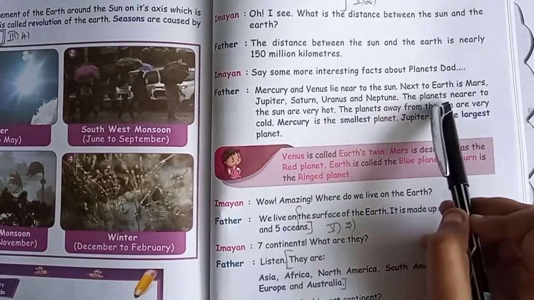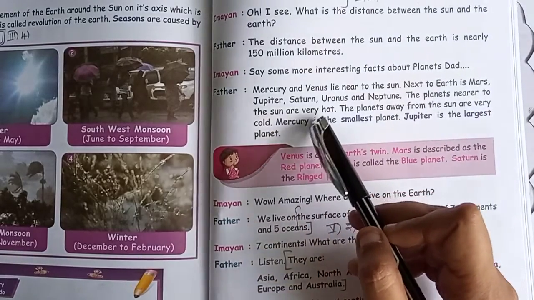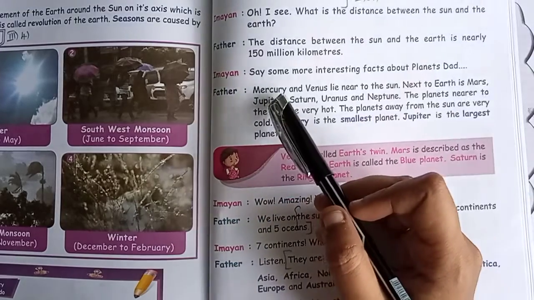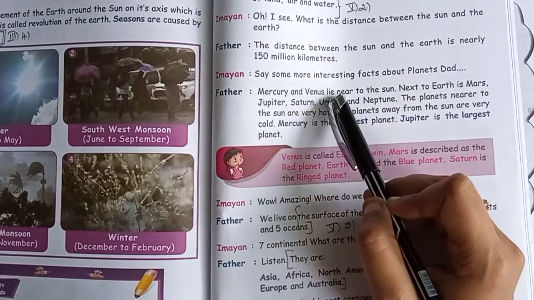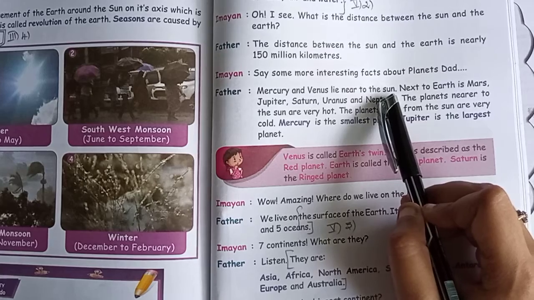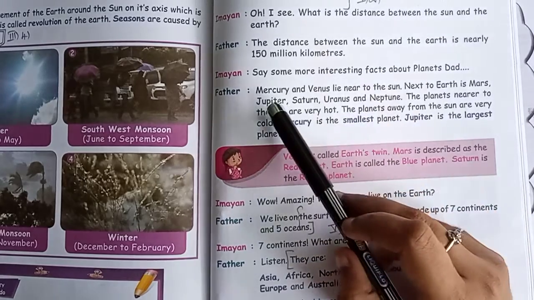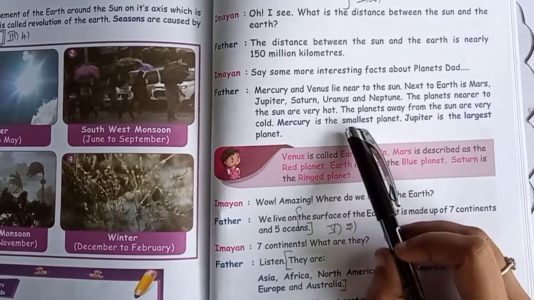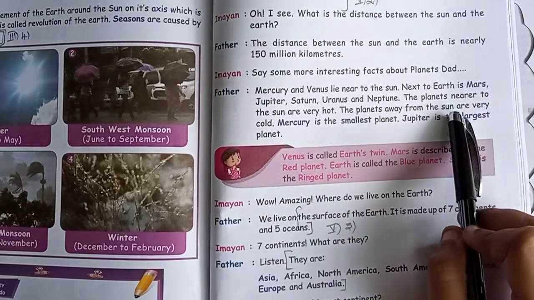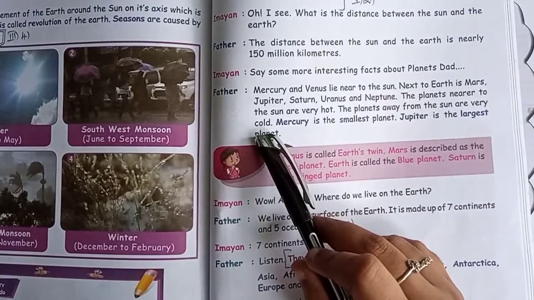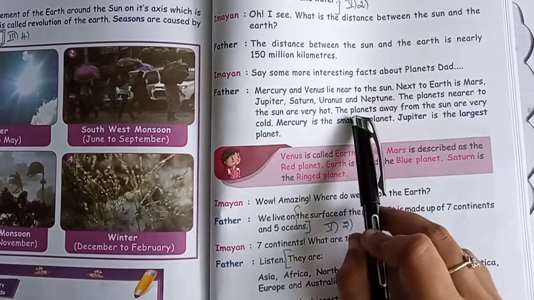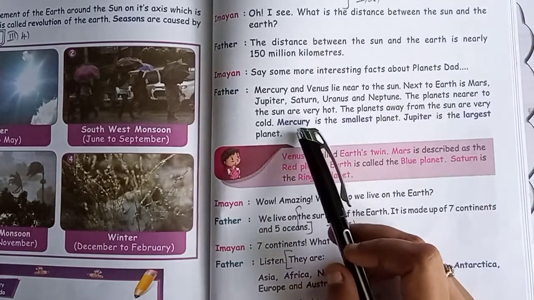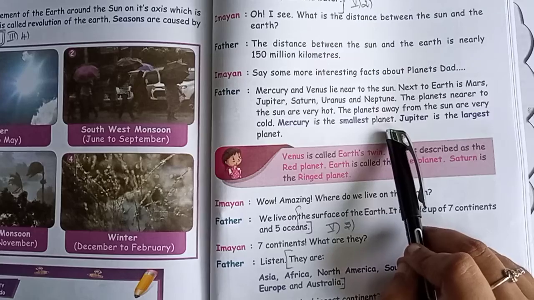Which planets are very near to the sun? Mercury and Venus, so they are hotter planets. The planets away from the sun are very cold.